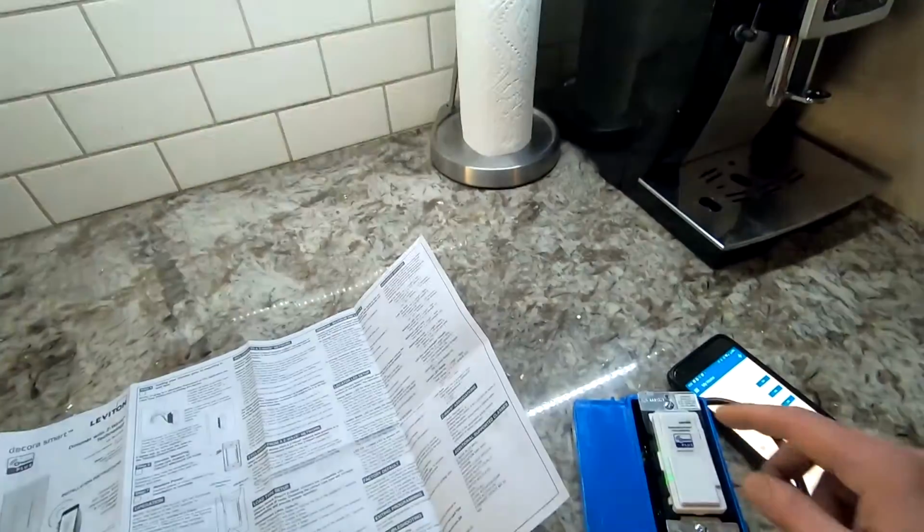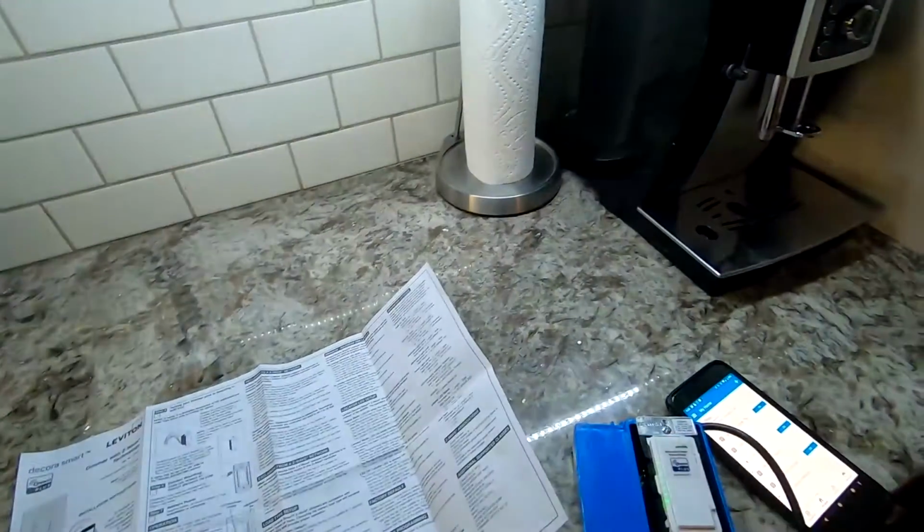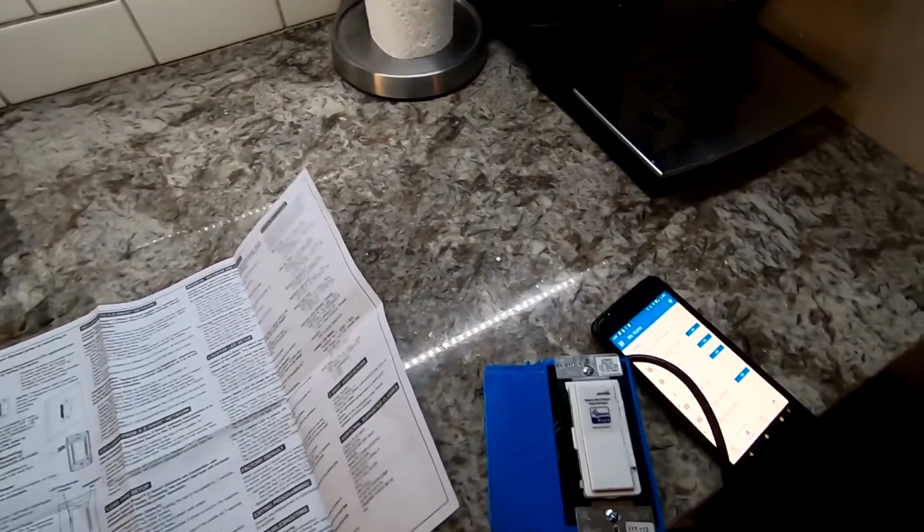Let's try minimum dim, power off, power on. As long as I hit power on the minimum dim level and the lights come back on and they don't stay off, you know you've got a good minimum dim. Looks like I could even go lower than that. So I'm going to mount this up and show you when it's all done and give it some verbal commands.